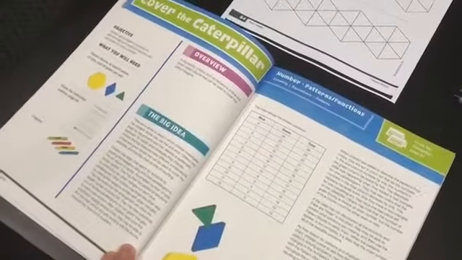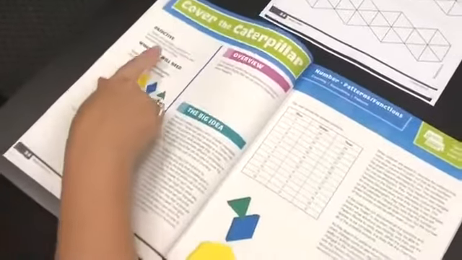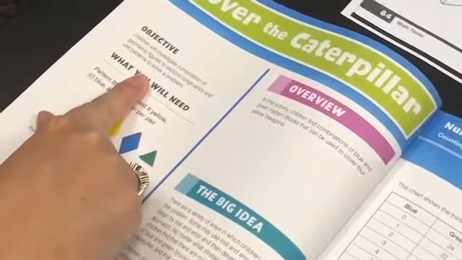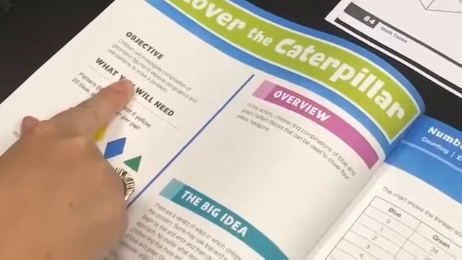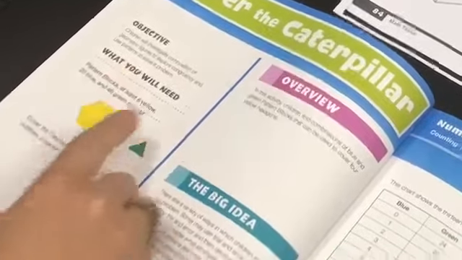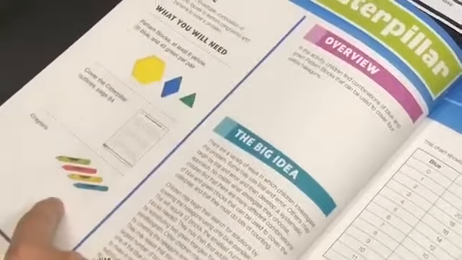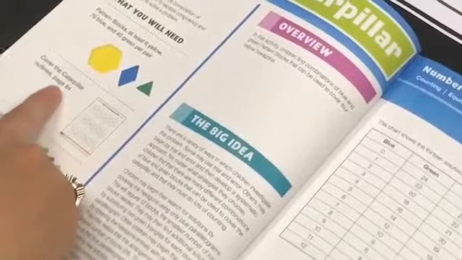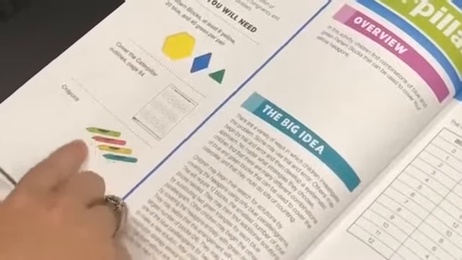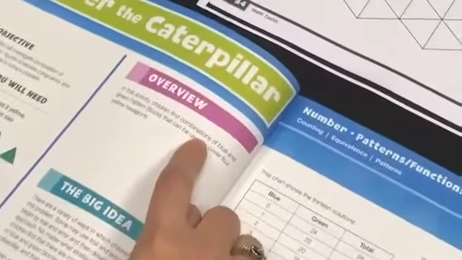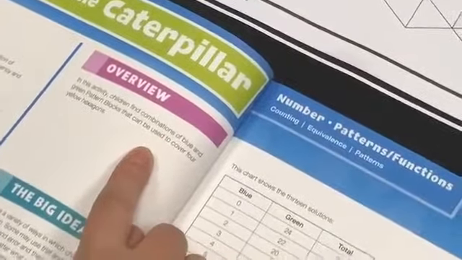This teacher's guide is laid out in such a wonderful, teacher-friendly way. It starts with the objective, and this objective is children will investigate composition of geometric figures to explore congruency and use patterns to solve a problem. It goes through what you'll need, lists out all the materials you need, any black line masters, where you're going to find them, and any manipulatives that you need in your classroom. There's also the overview of what children are going to do and why.